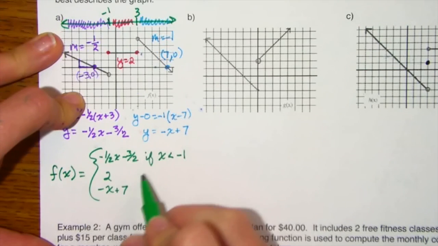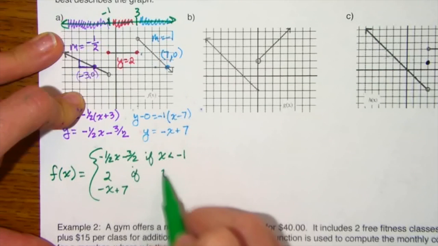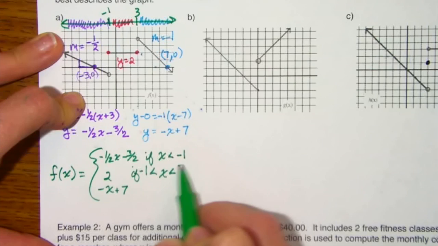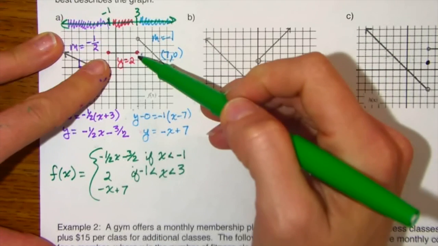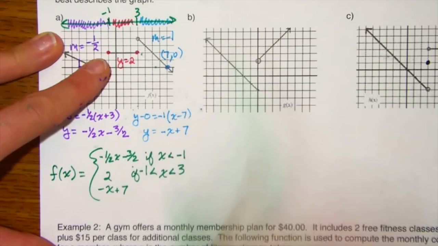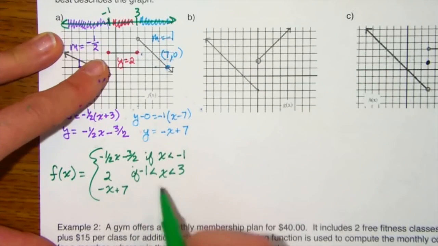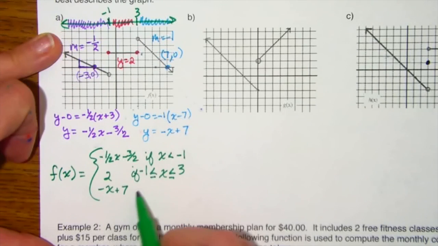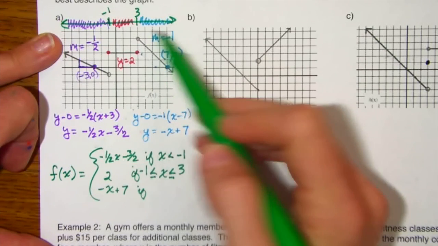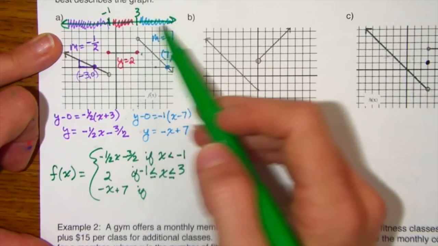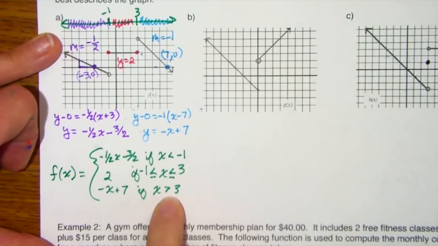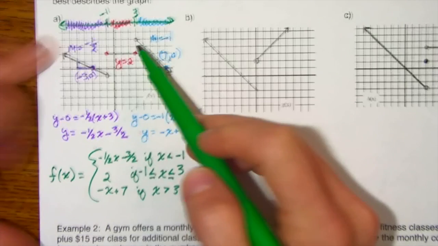It's in between. So if it's in between, okay, and then what do we notice about these points, open or closed? Closed, so what do I need to change here? Equal to. Okay, and then how would I write this last piece? How would I write an inequality for the blue? If x is greater than 3, do I leave it open or closed? Open. Okay, everybody good?